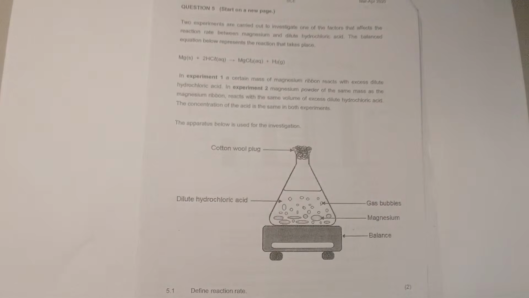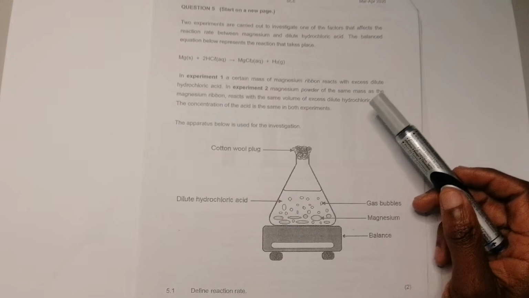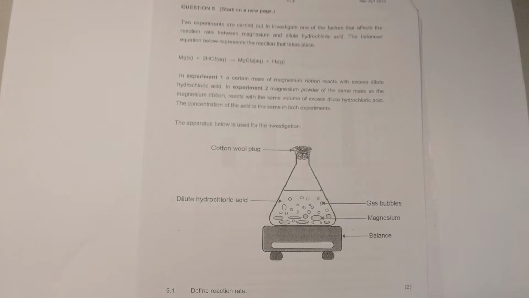They have changed what we call the state of division. They say magnesium powder of the same mass as the magnesium ribbon reacts with the same volume of excess dilute hydrochloric acid. The concentration of the acid is the same in both experiments. Now, let's get into it.